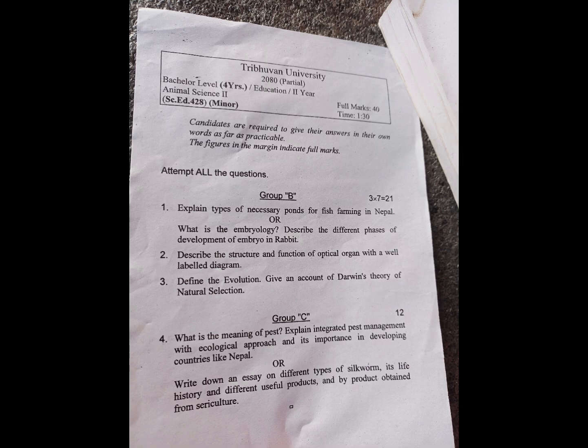In group B there are given 3 questions. Each question has mark 7 and total mark of group B is 21. There is given 1 or question in group B. In group C there is given one question of 12 marks and there is given 1 or question in group C. In this way the total marks of this paper is 40.